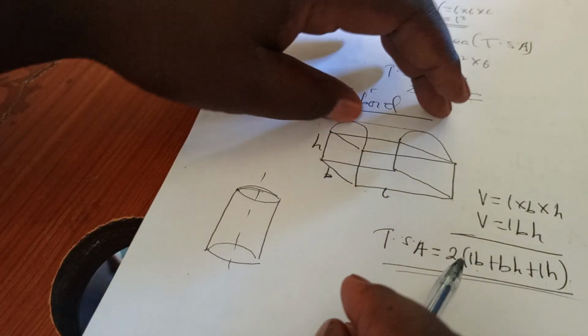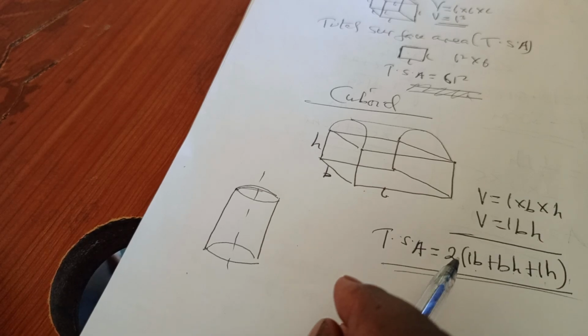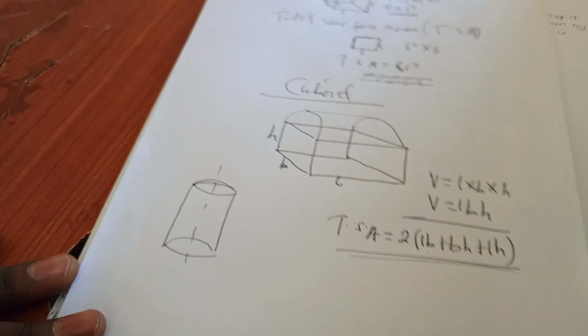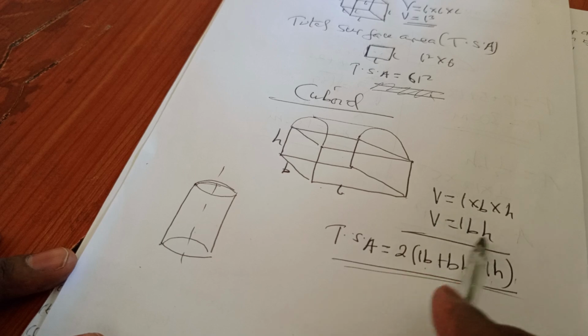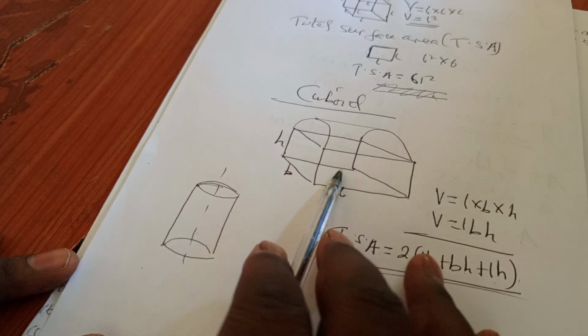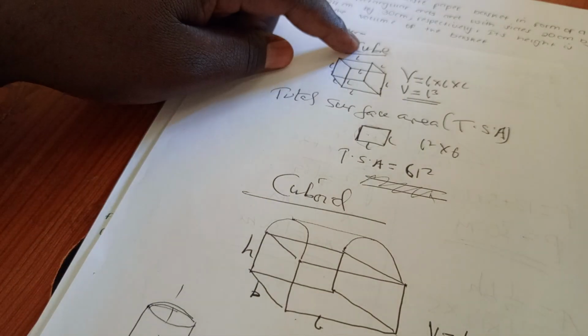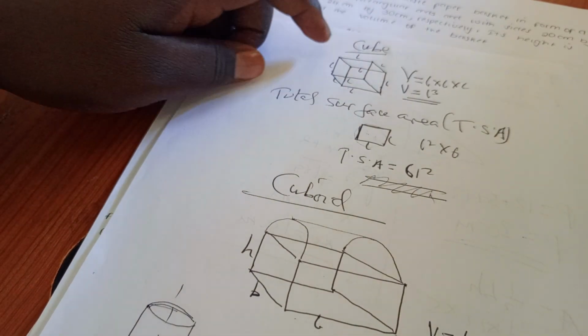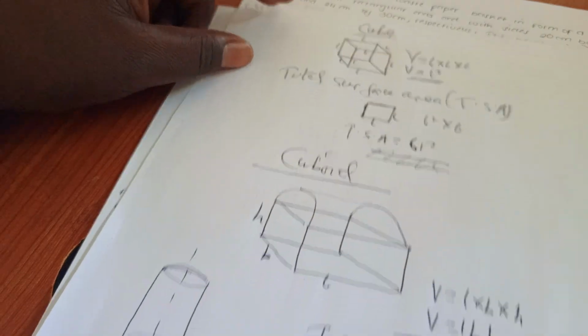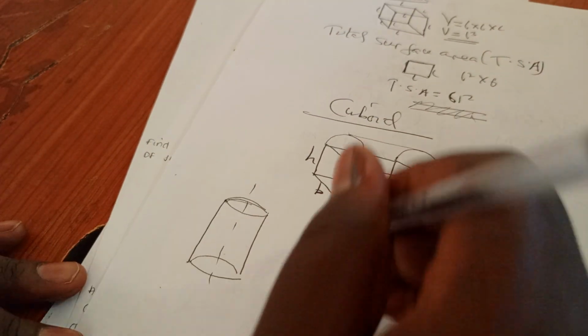So this part on top is half of a cylinder. So what we need to know is the volume of the cuboid, the total surface area of the cuboid, and also the volume of the cylinder. So don't forget this formula, very important.